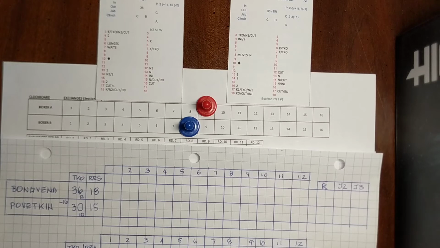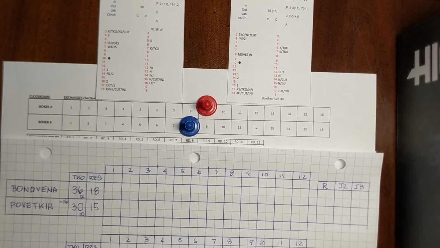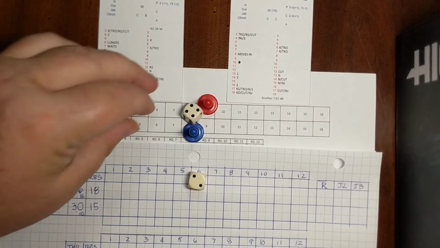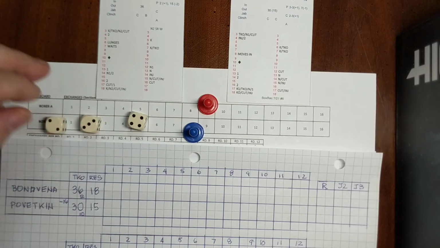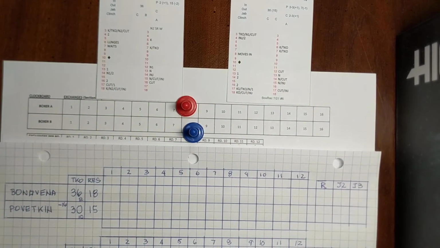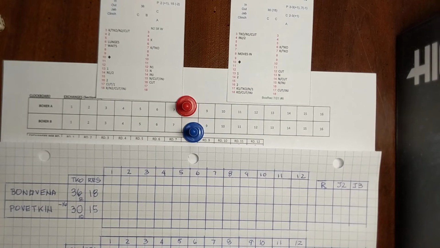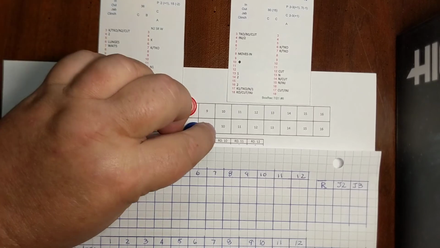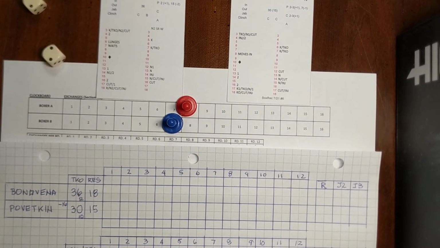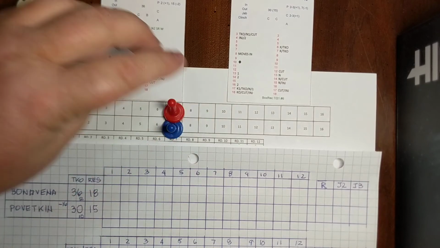So the first exchange has already been rolled. Povetkin rolled a miss, and then that would go to Bonavena now. He rolls a 9. That's a blank. He loses an exchange, goes to Povetkin. And of course, these dice are rolling fast. He has a 9. So a lot of times there's a lot of nothing happening in rounds. Bonavena has a 5. That's a blank.